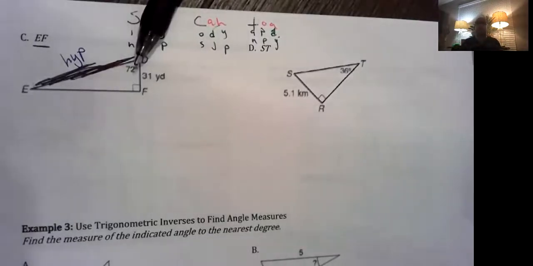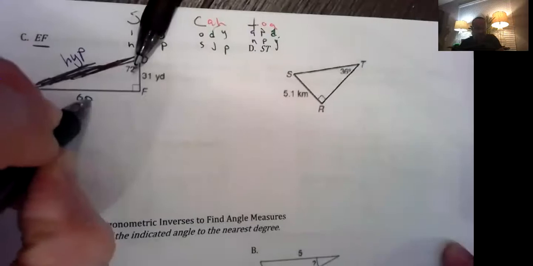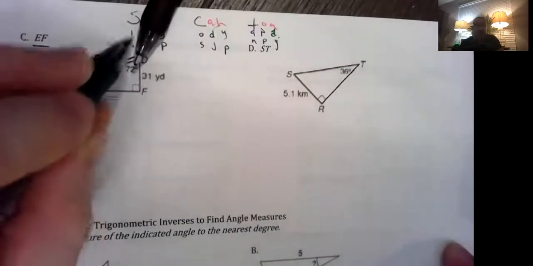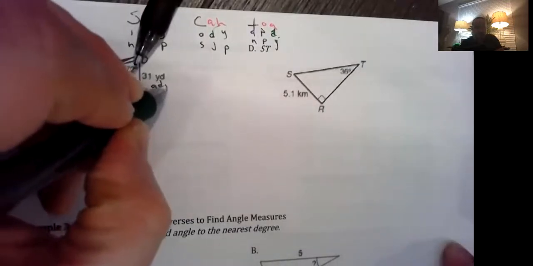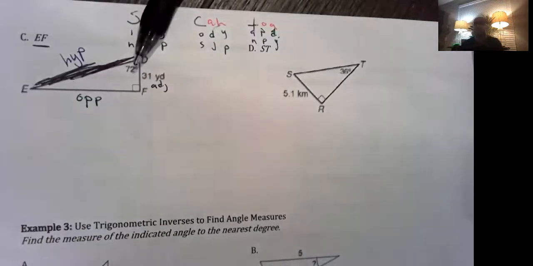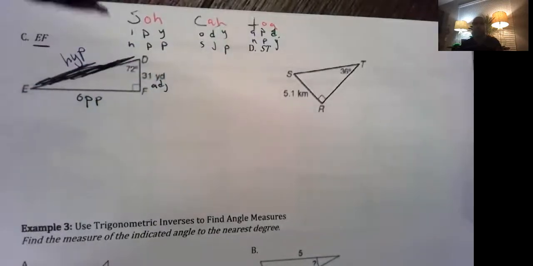The other things I need to identify are which side is the opposite of the angle in question and which side is the adjacent of the angle in question. This is going to help us determine which word to use.